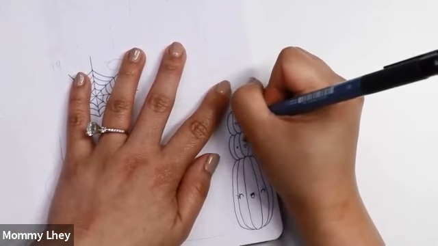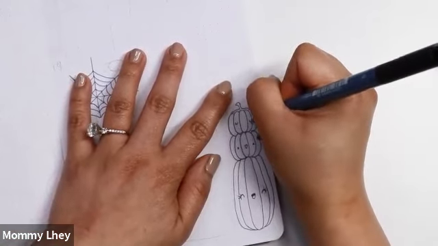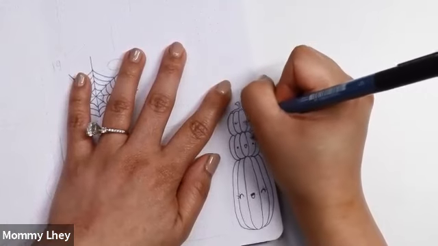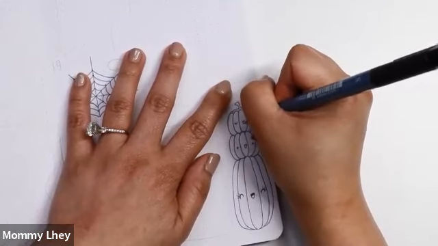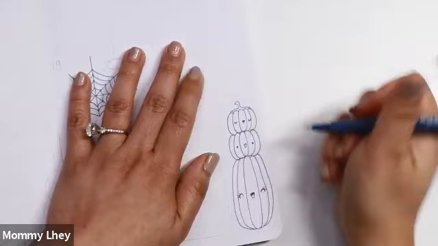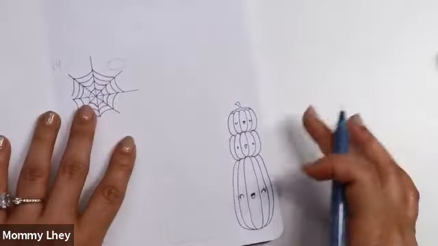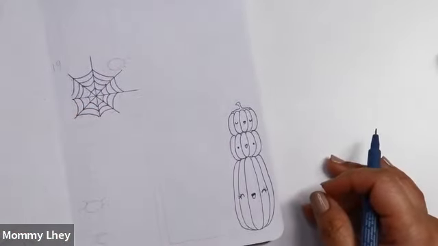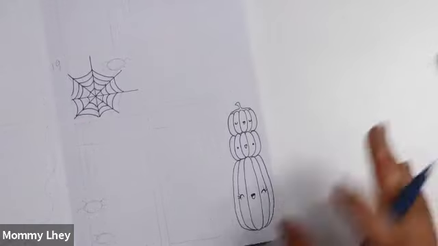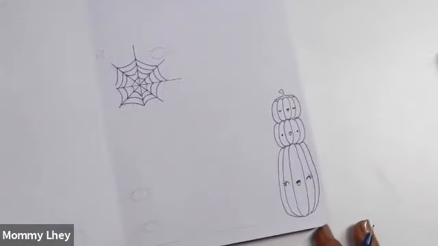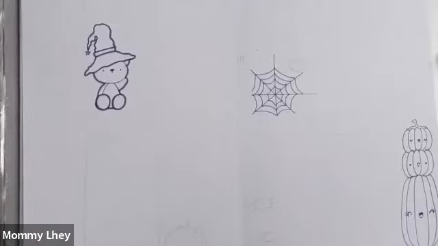This one, I'm just going to draw his eyes and tiny lashes. And this is where using the super fine tip helps a lot, especially with small details like that. If I had to do that with a brush pen, that's not going to happen. Trust me, it's not going to look the same.